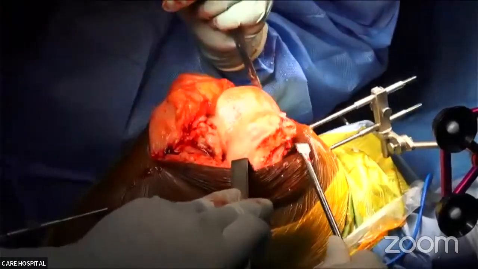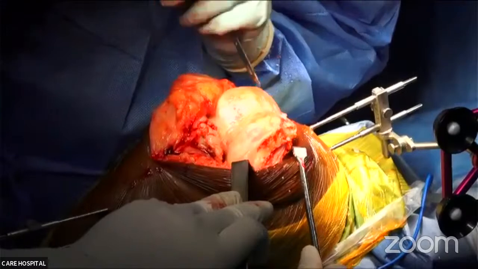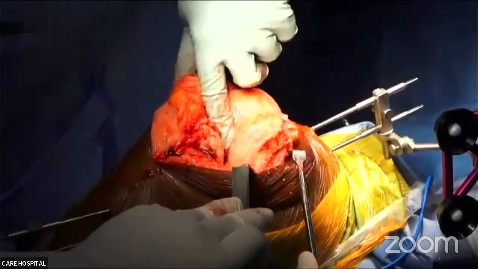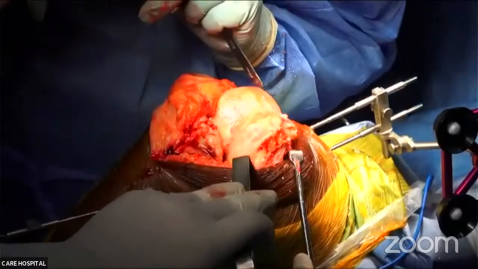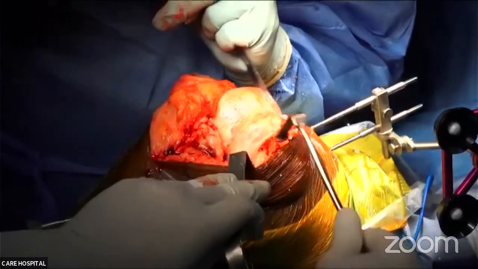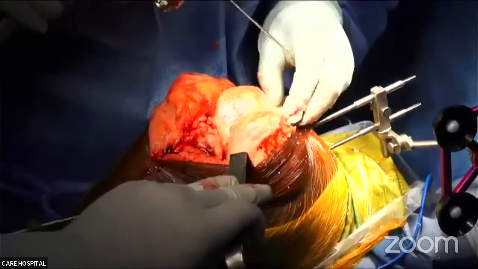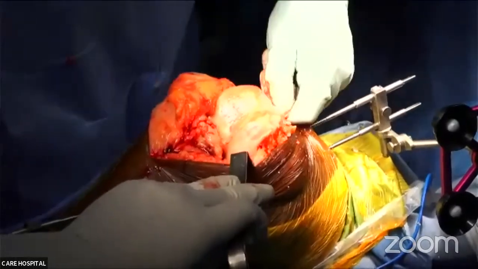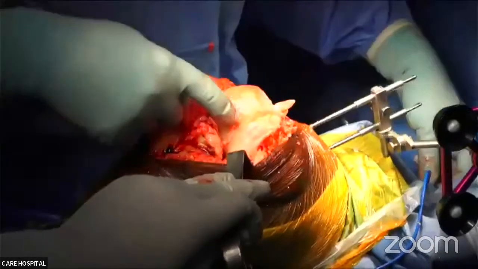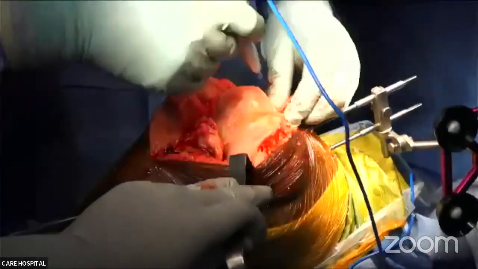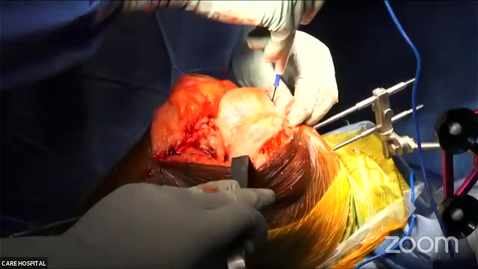And what about the meniscus and ACL? Yes, ligaments, PCL, especially PCL, but meniscus is not necessary. So meniscus can be kept. And do you remove the PCL before the bone cuts or later? I just cut it from the femoral aspect.